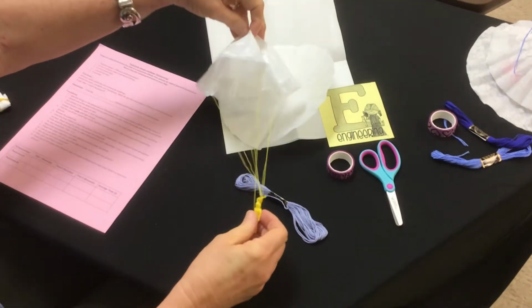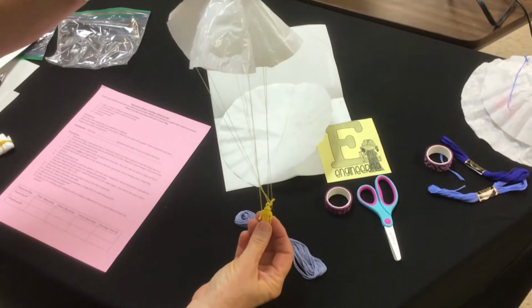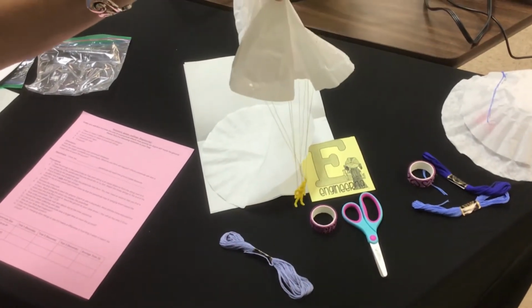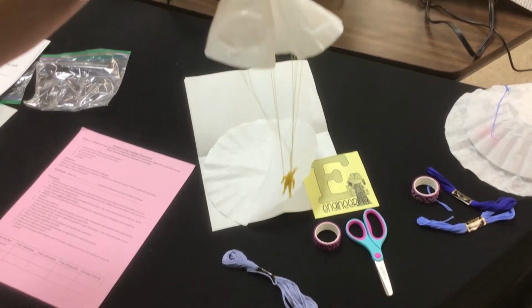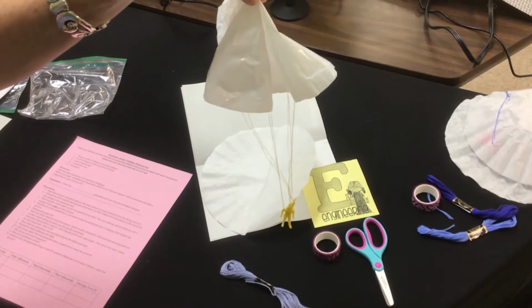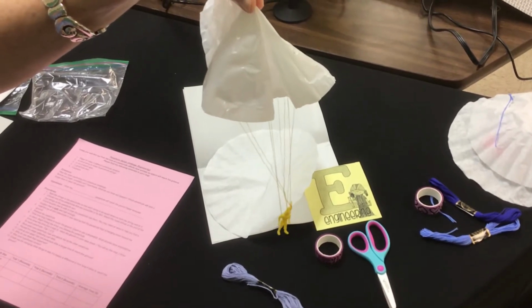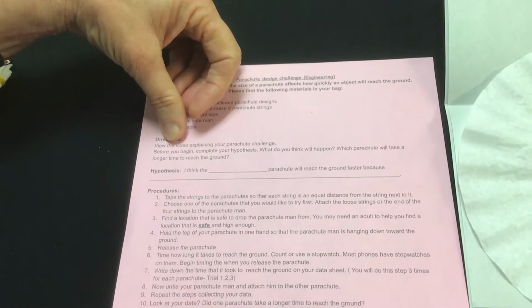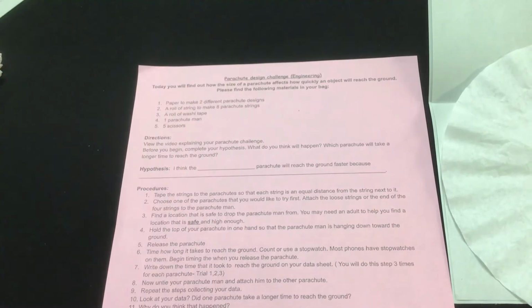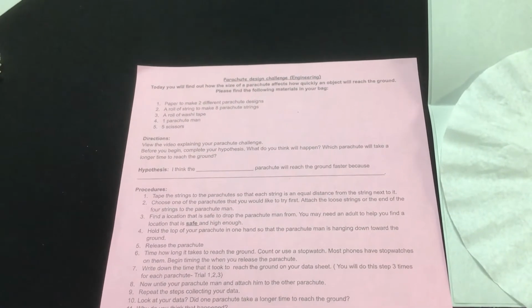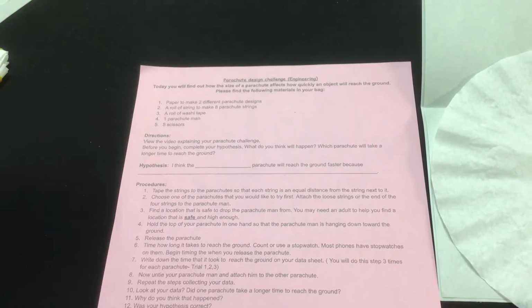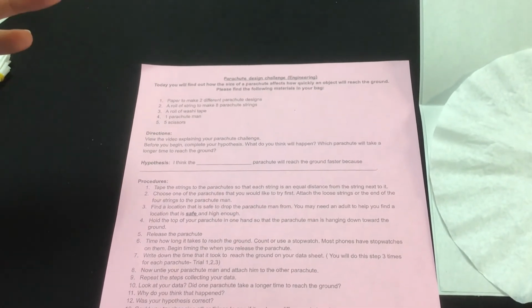When you unwind your parachute man, you can take him out and drop him from different heights and pay attention to how the parachute behaves. This can help you make a decision on how you would like to design your very own parachute. So now that you've practiced with your parachute man, you need to decide how you would like to design your parachute. Remember, you need two different designs. You can do different shapes, different materials, or different sizes.